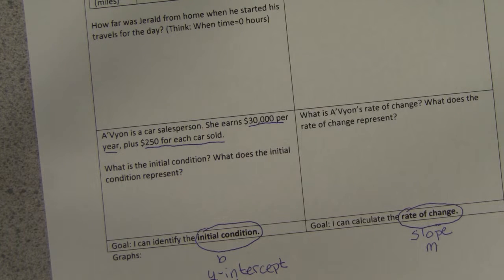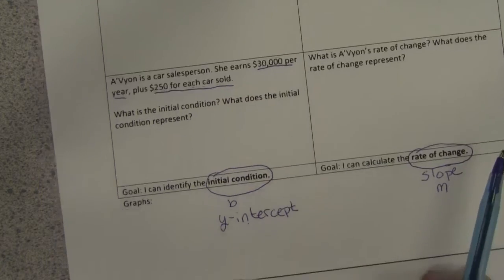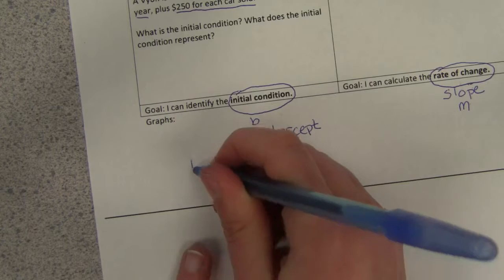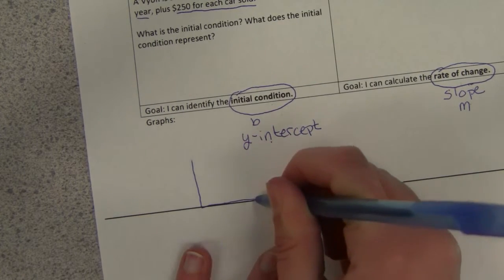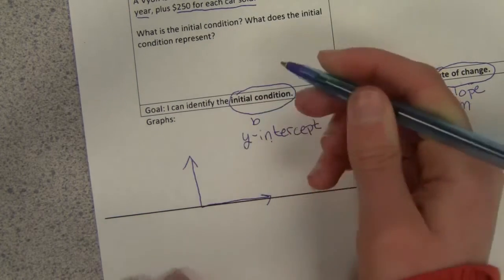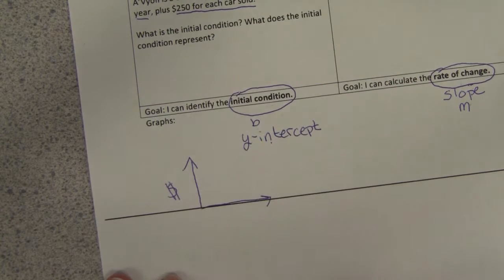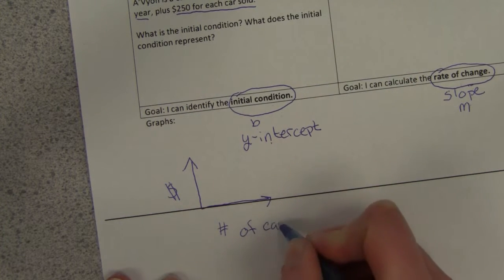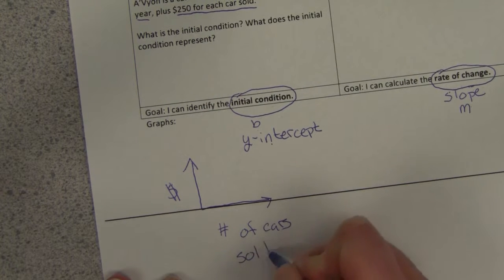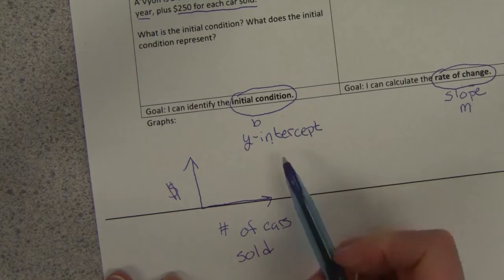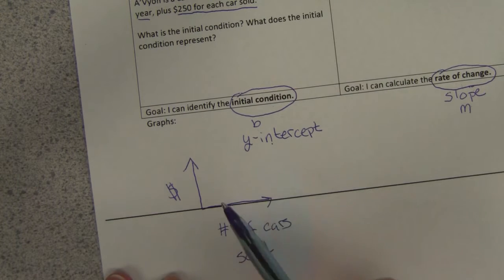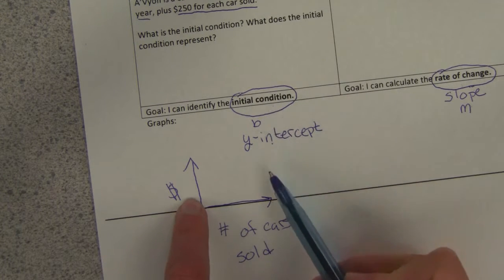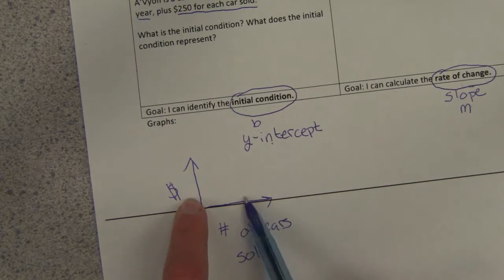So if I want to make a graph that shows Avian's salary based on the number of cars she's sold, for instance, I'm just going to come down here for a minute and write it, I guess I'll put it here, like this, and this is the money, her salary, and on my x-axis I have number of cars sold. If I want to graph this, okay, I need to identify two things. Just like everything else, I need to identify my y-intercept, or my initial condition, which in this case, think about what that means.